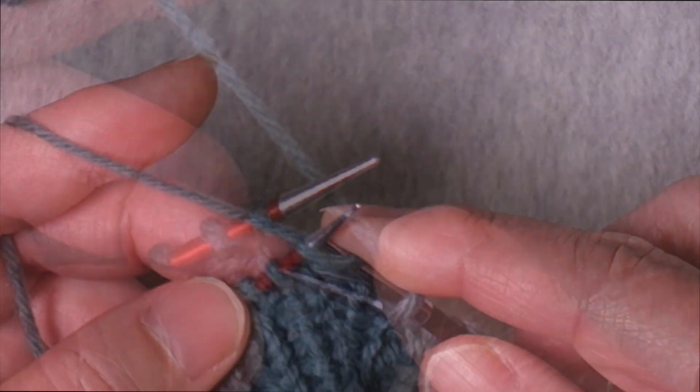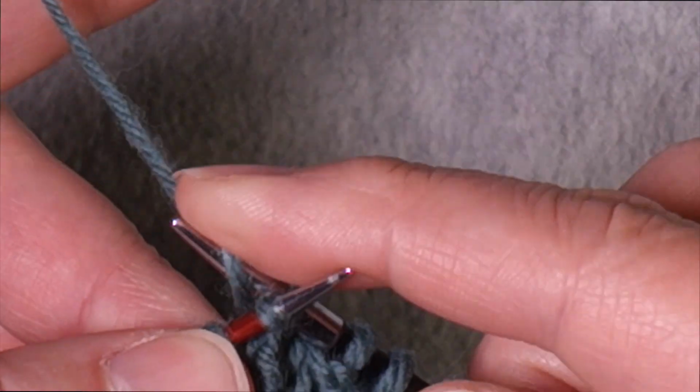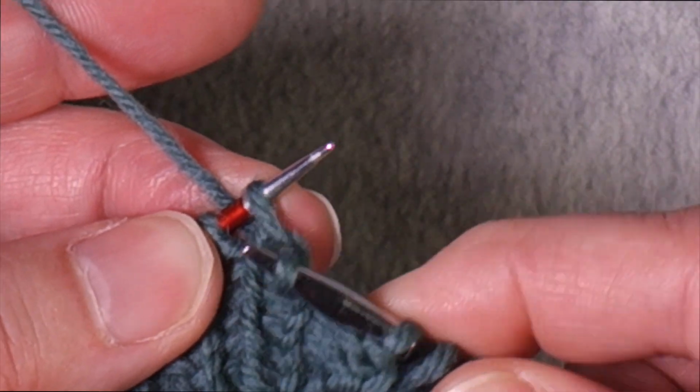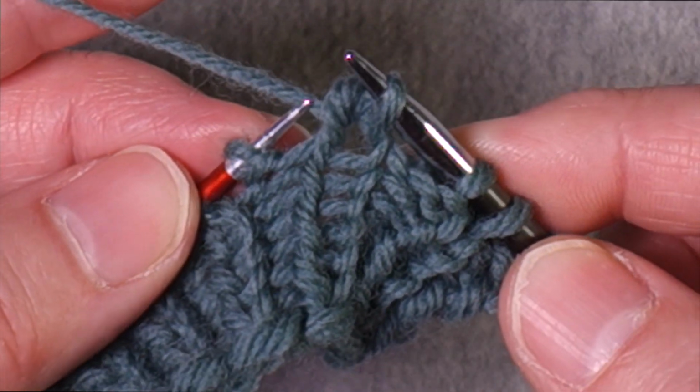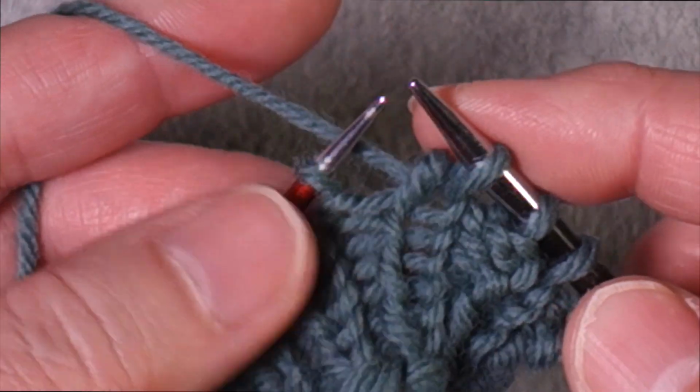Now I'm going to knit one, and again I'm going to knit right through the center, bring the yarn back through the center of that stitch below the needle, and then let that old stitch fall off the needle. We end up with a double-headed stitch.